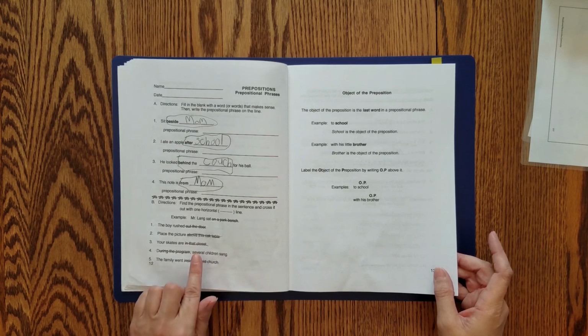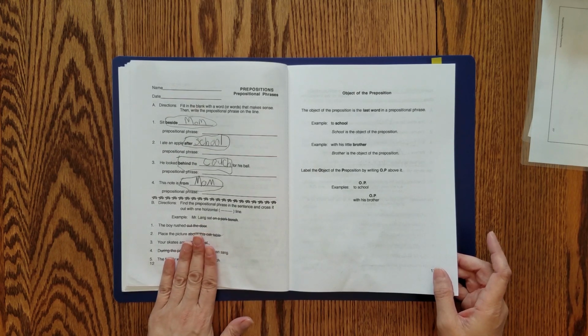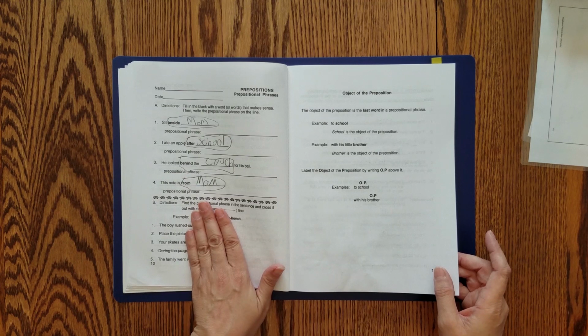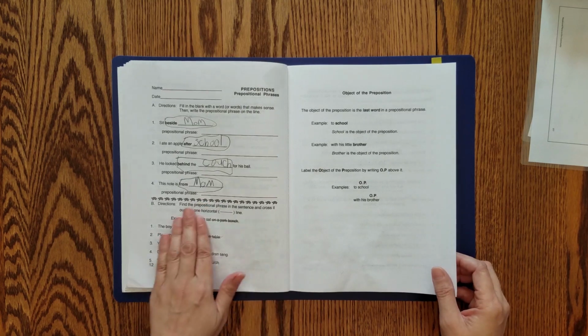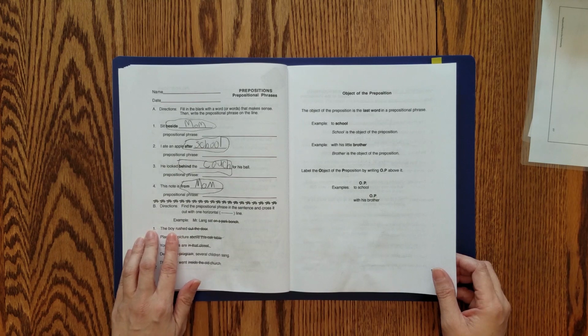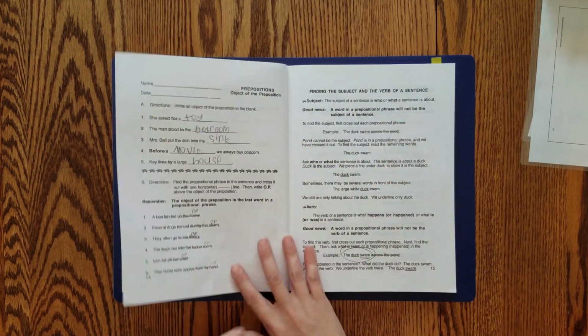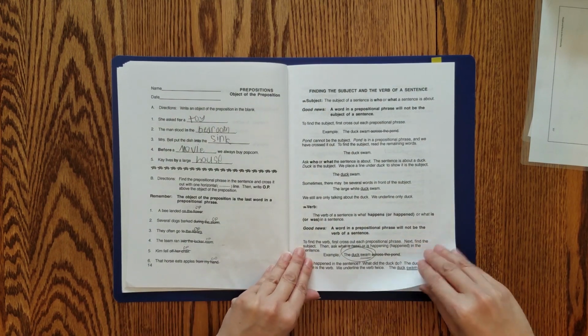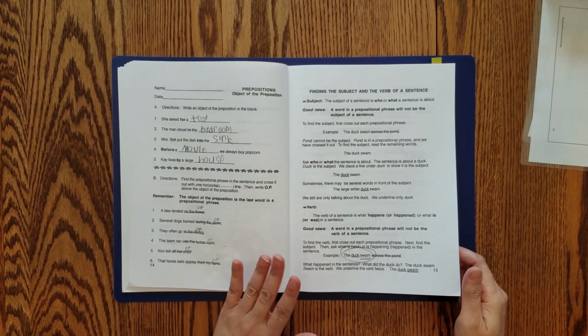And the reason they're crossing them out is because once you cross out the prepositional phrases, which actually are not necessary to complete a sentence, all you need is a subject and a verb to have a sentence. So they make them recognize these right off the bat so they can cross them out and easily find the subject and the verb. I know that sounds kind of unusual, but it has been so effective.